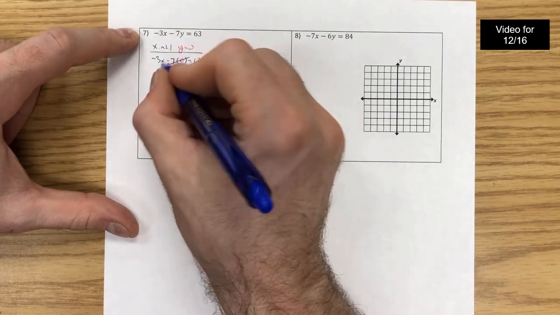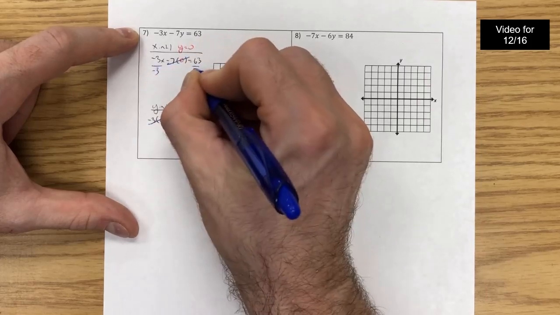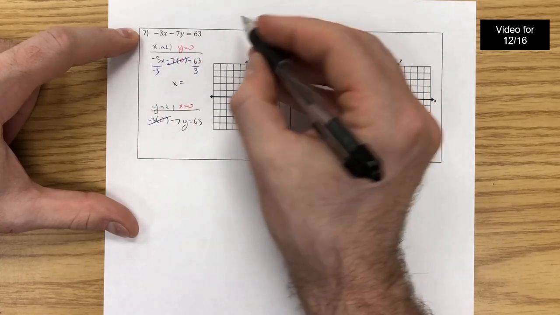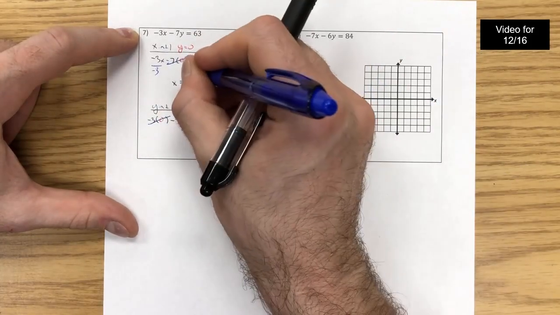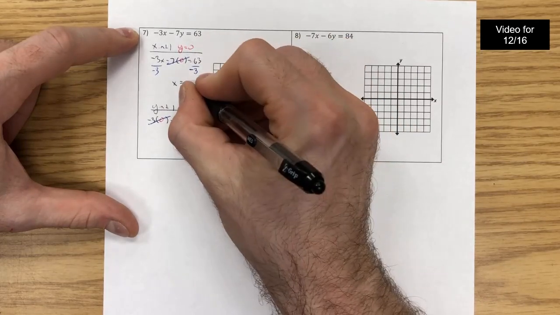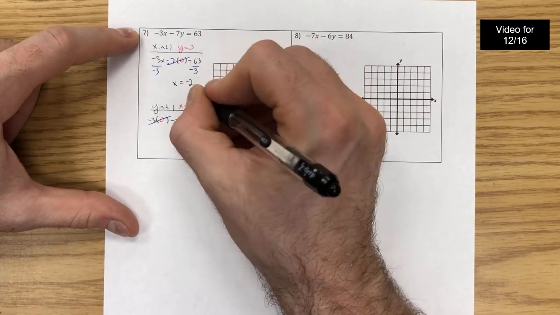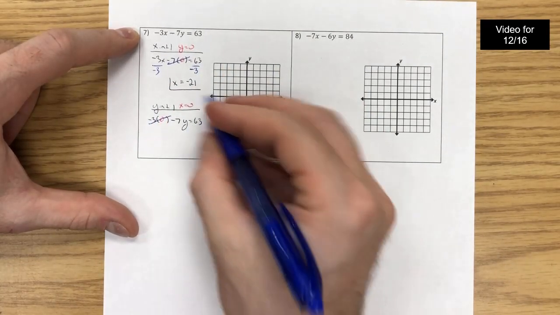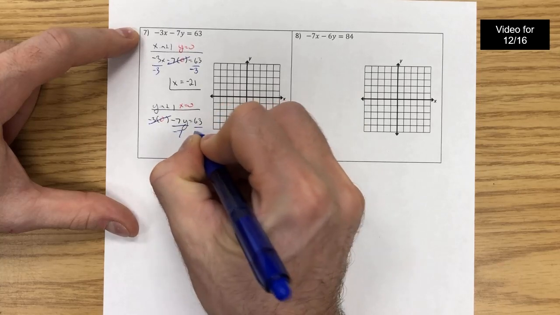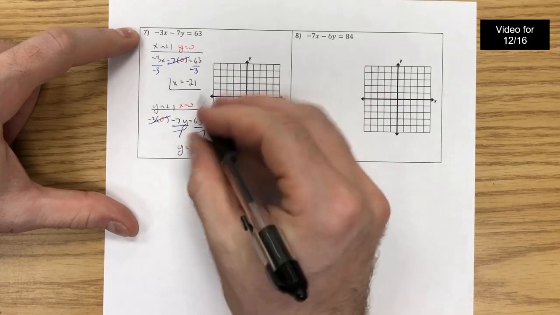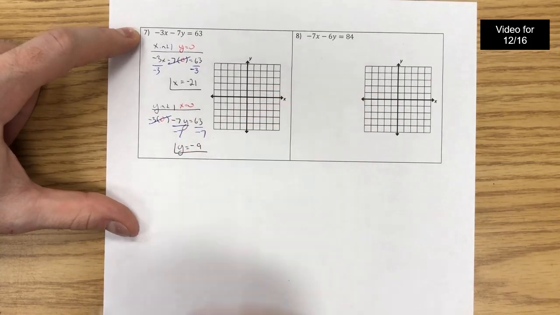Negative 3x equals 63, so divide by negative 3. Let's see, that's x equals, almost forgot my negative sign. 3 fits into 6 twice, 3 fits into 3 once. So I get a negative 21. For my y-intercept, I'm going to divide by negative 7. So I'm going to get a y equals negative 9. Perfect.